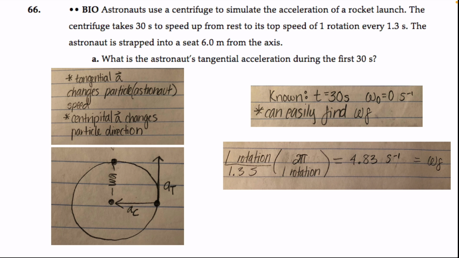And so our knowns for this are just t equals 30 seconds, the initial angular velocity is going to be 0 inverse seconds, and then we can also easily find the final angular velocity using that 1 rotation every 1.3 seconds info that we were given. And so we solve for that and we find out that it's going to be 4.83 inverse seconds.